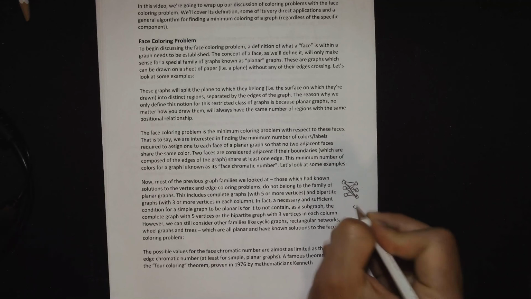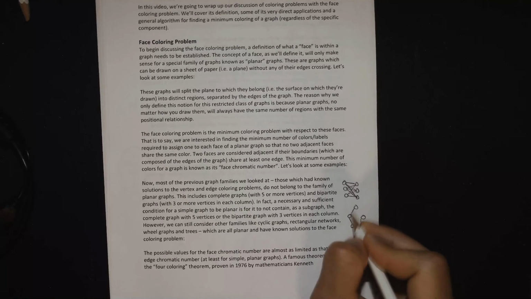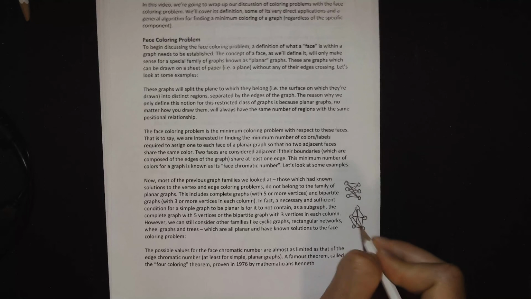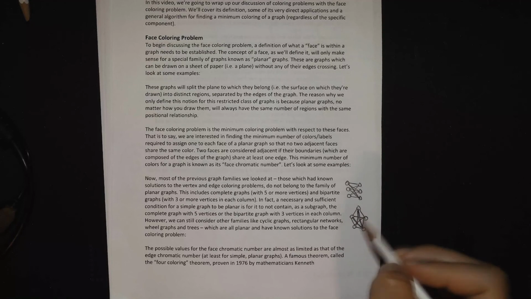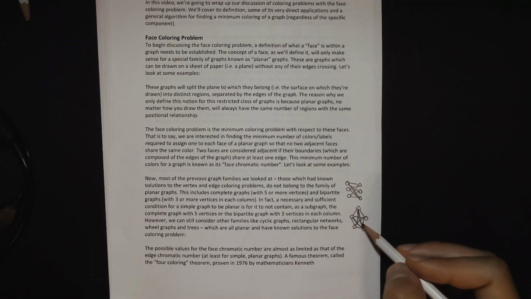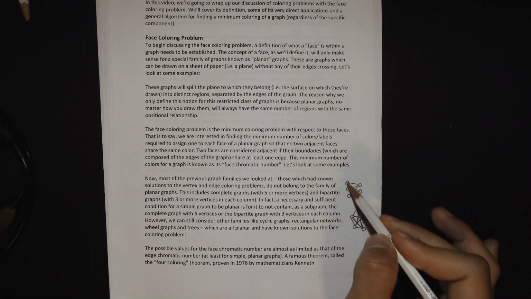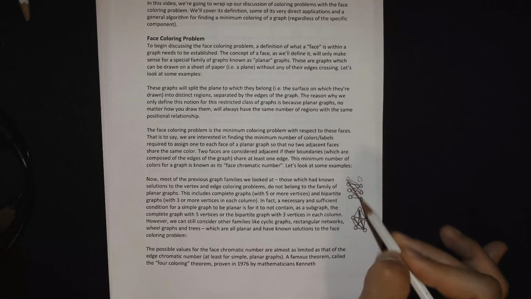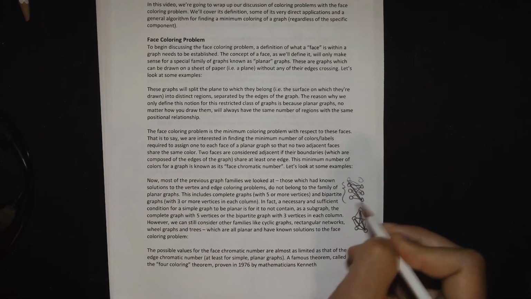So this is a characterization of planar graphs: they don't contain either one of these graphs as a subgraph.